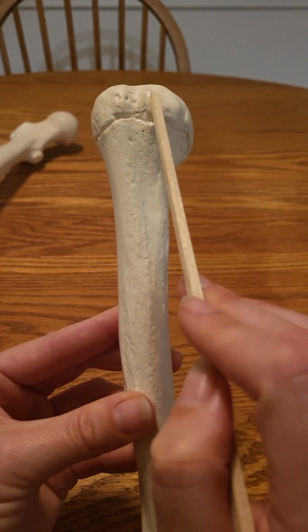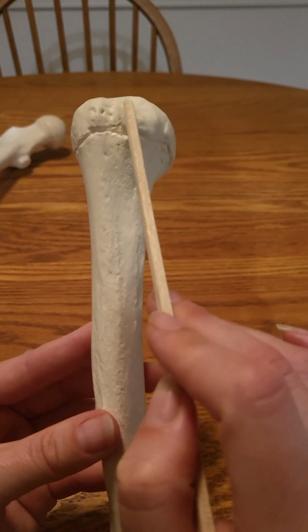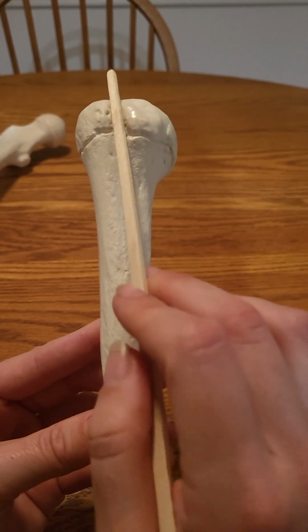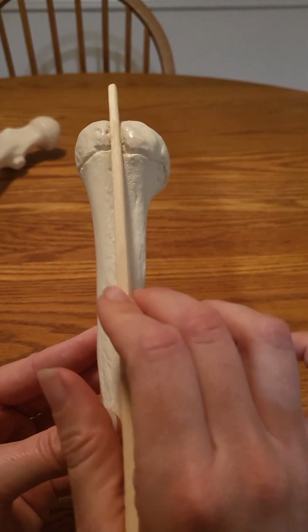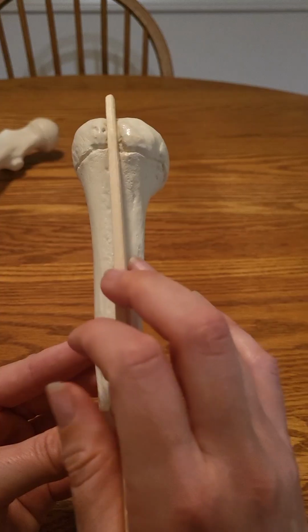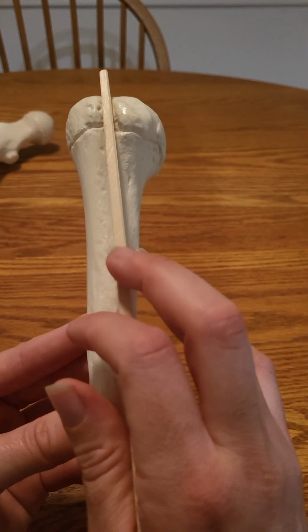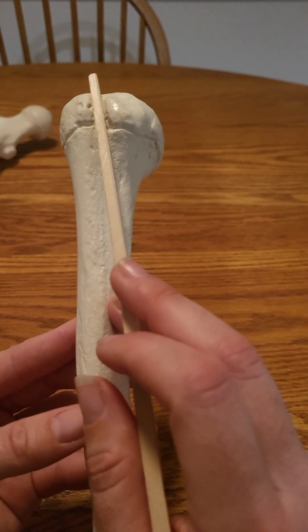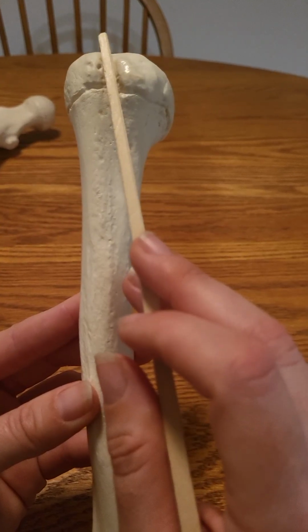Greater tubercle, lesser tubercle. Moving right along, we have the intertubercular groove or sulcus, also known as the bicipital groove, which is what I just said. That's where the tendon of the biceps brachii muscle is going to come through. We're going to skip deltoid tuberosity. You can cross it off your list.